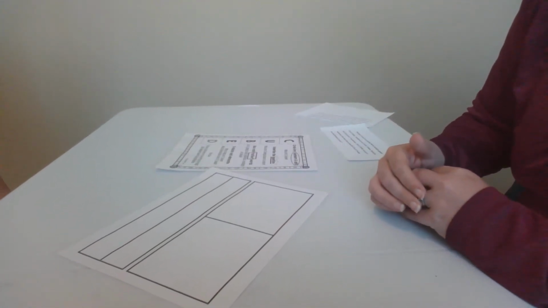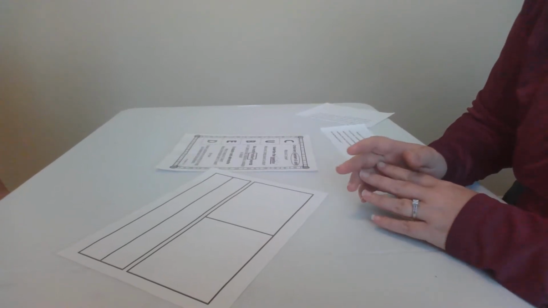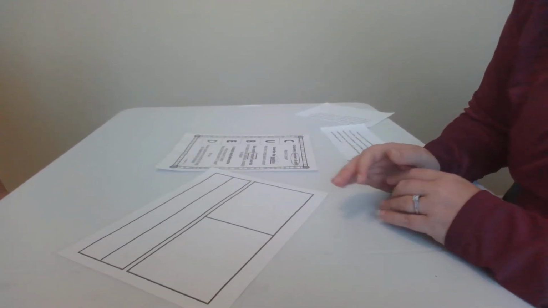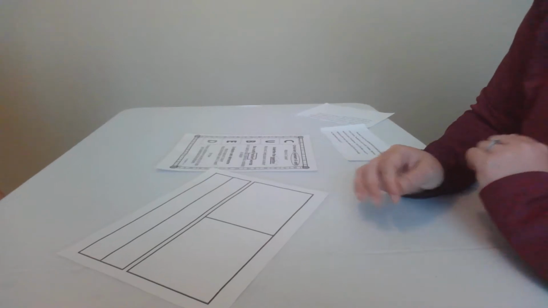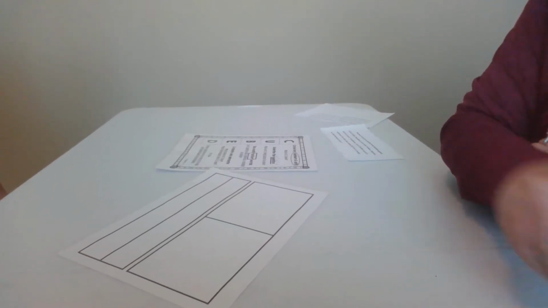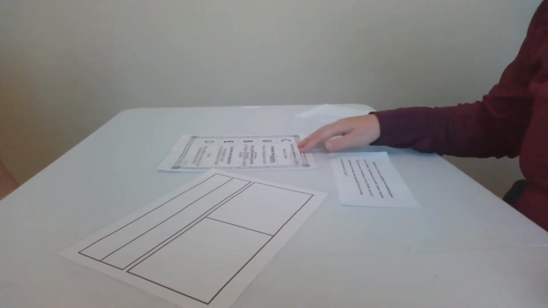Practice multi-step multiplication word problems using a strip diagram. First, I will show you how to do it, and then we're going to do it together, and then you're going to do it by yourself, okay? So, first we're going to read our word problem.